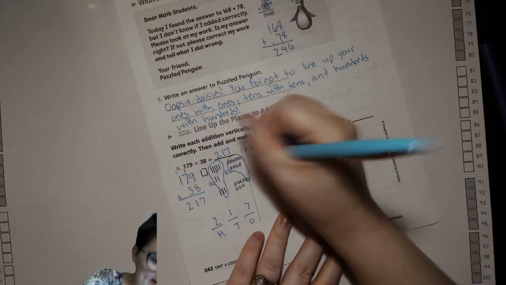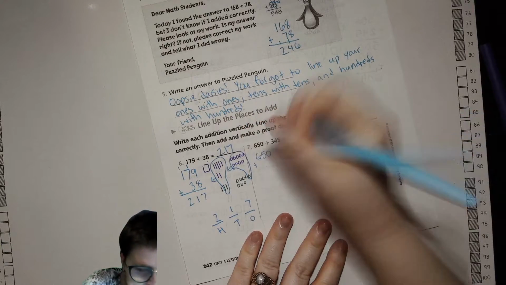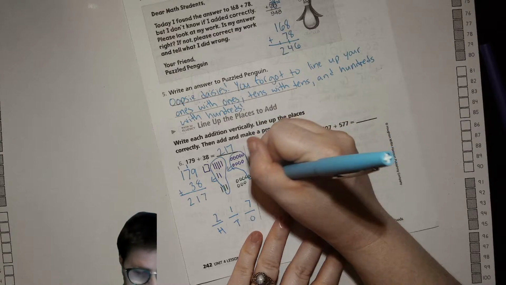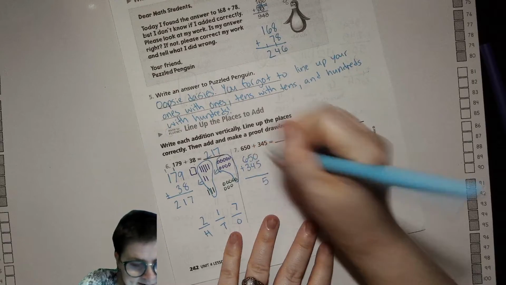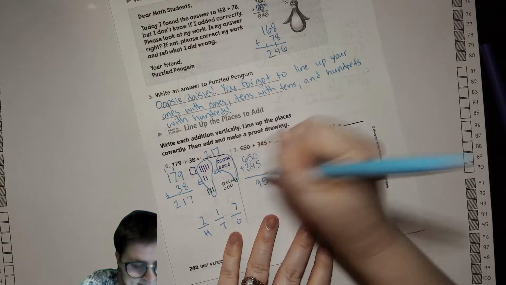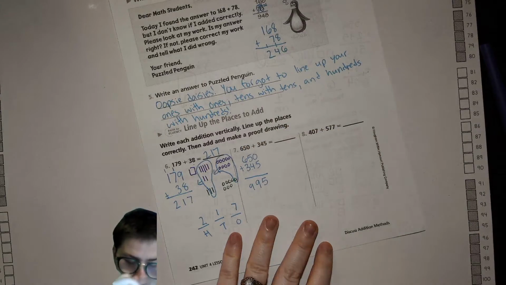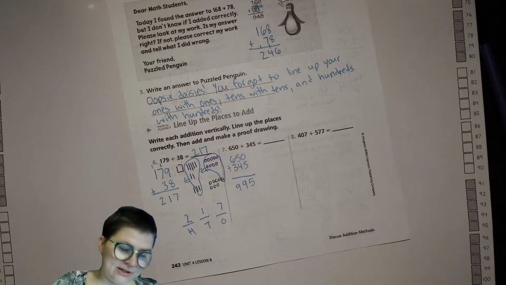Okay. Next one, lining things up correctly. 650 plus 345. We'll do a new groups below. 0 plus 5 is 5. 5 plus 4 is 9. Oh, no new groups on this one. 6 plus 3 is also 9. I'm going to do my picture down below.